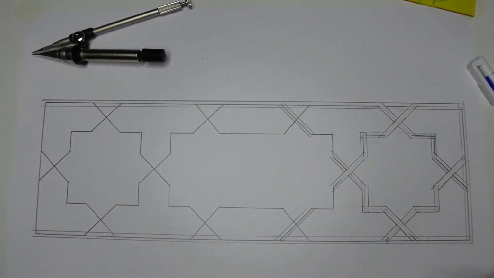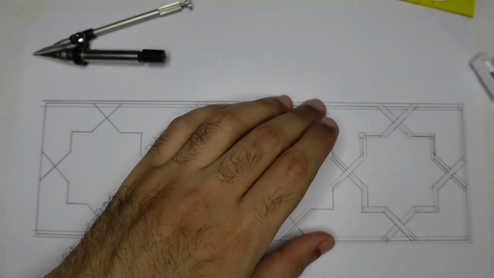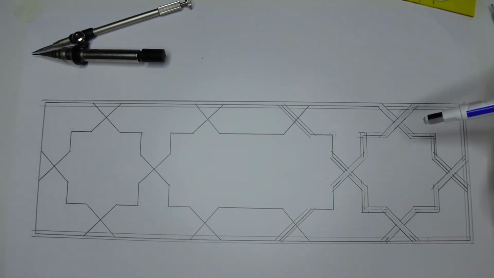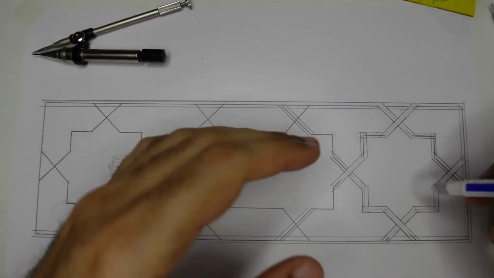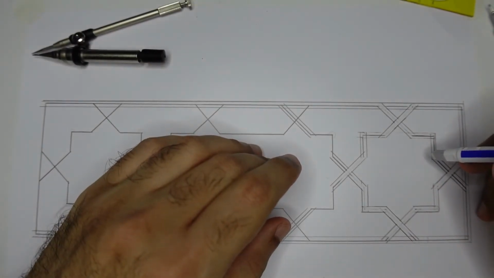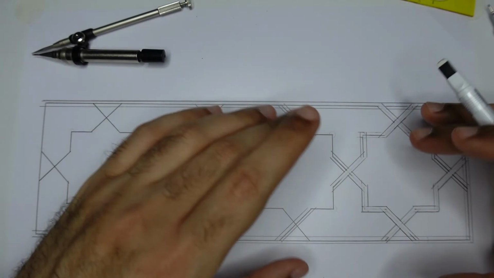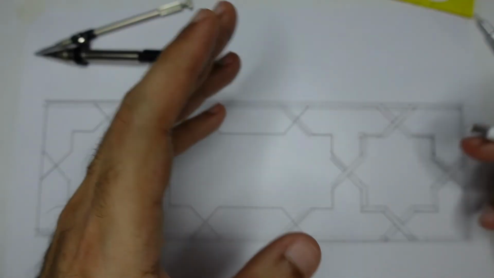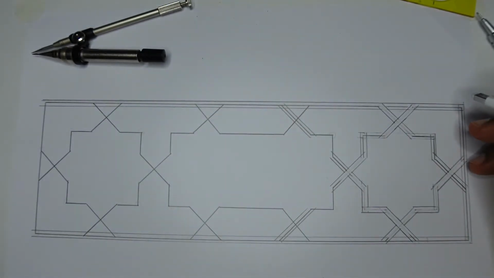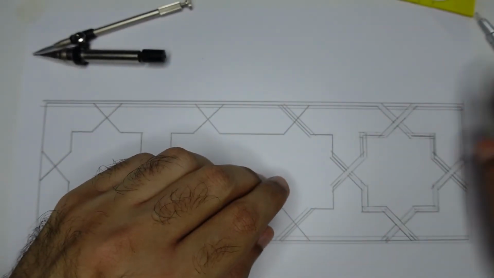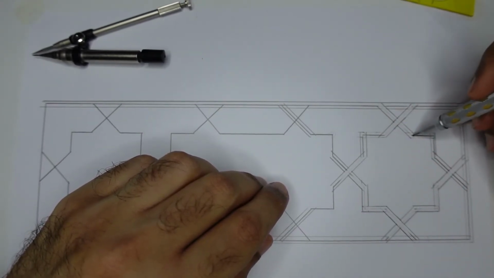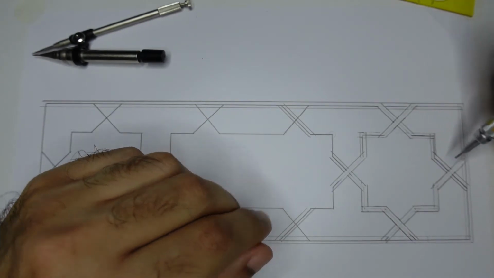And some patterns become very easy, like for example the fourfold, because you are dealing only with 90 degrees, 45 degrees angles, sometimes 22 and a half, but they are easier to draw than fivefold or sixfold. So these are the two effects which I explained. The first one is the double line, increasing the width. The second one is the weaving.